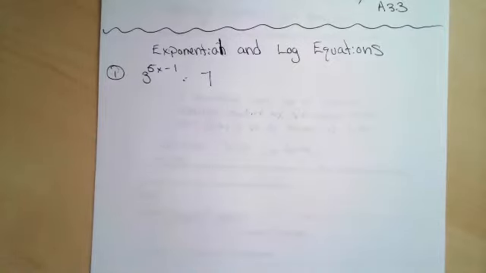Once you've isolated the exponential, we're going to apply a suitable log, and simplify. And then step 3 is just going to be to solve. I'll explain a little bit more what I mean by a suitable logarithm. Simplification is essentially going to be using these properties of logs that we were talking about last week.